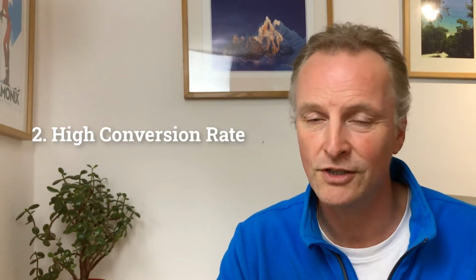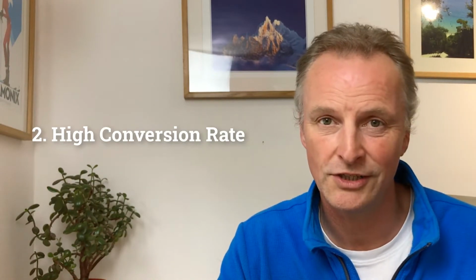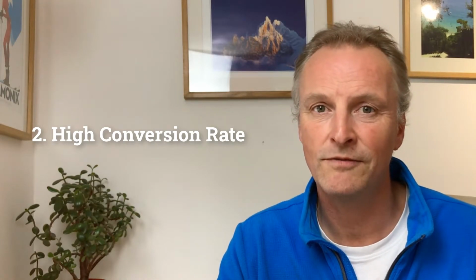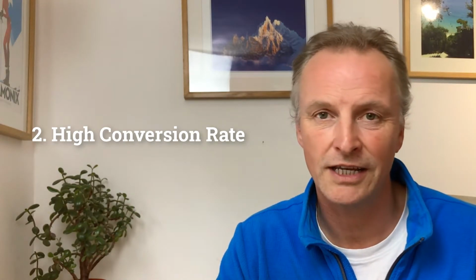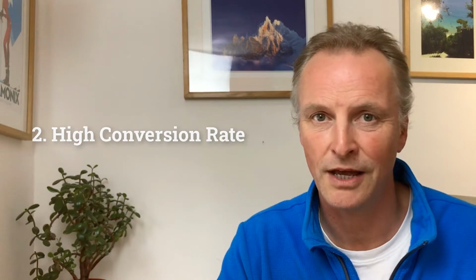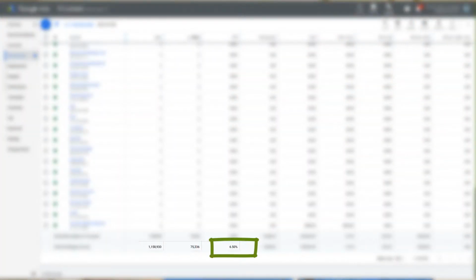Now, obviously conversion rates differ depending on industry. The ones that I'm involved in, the conversion rate should be around about 20% plus. Across both of those markers, I continually make sure that I'm improving on them month by month. To give you an example, over the past 30 days across my accounts, my click-through rate is 6.5% and my conversion rate is 23%.